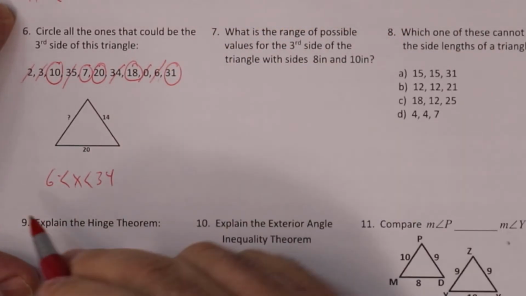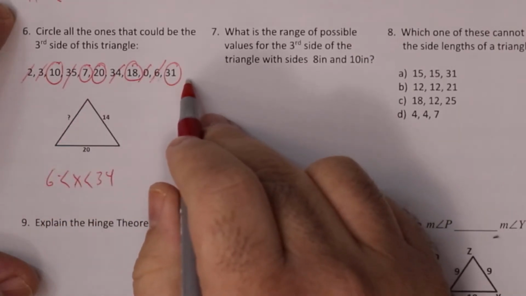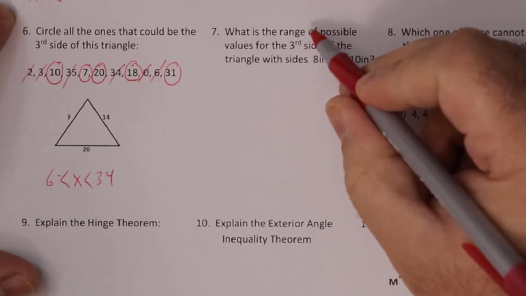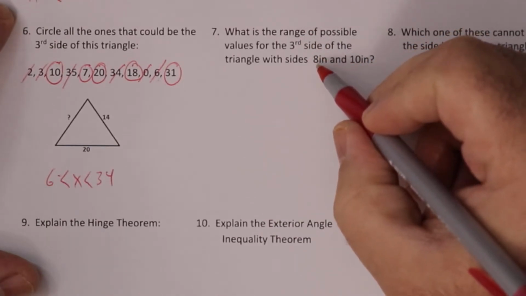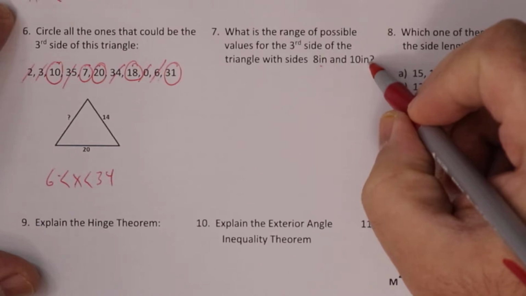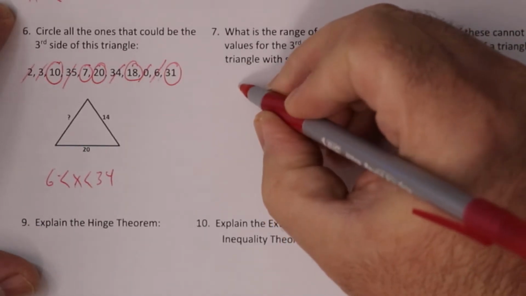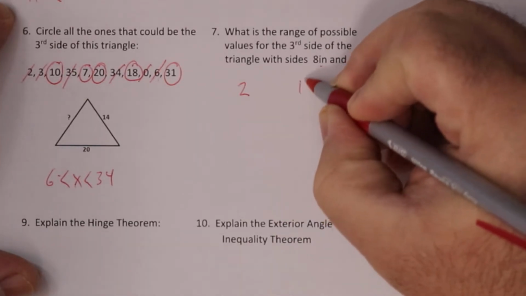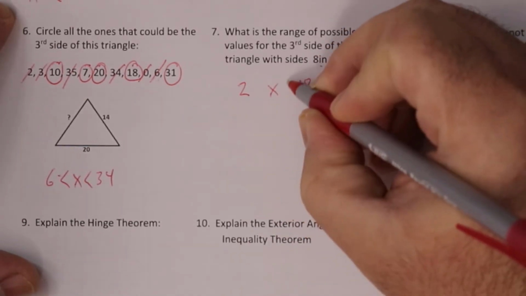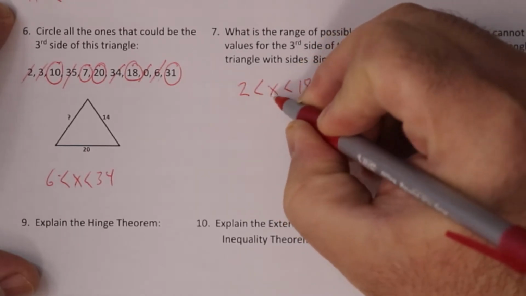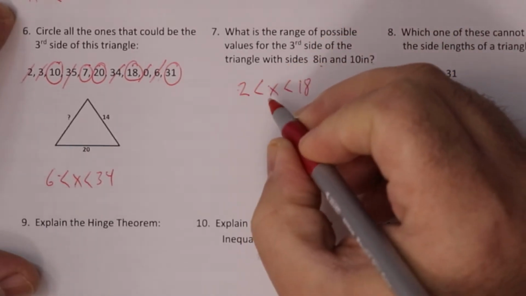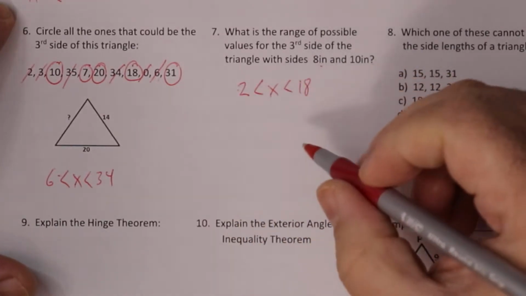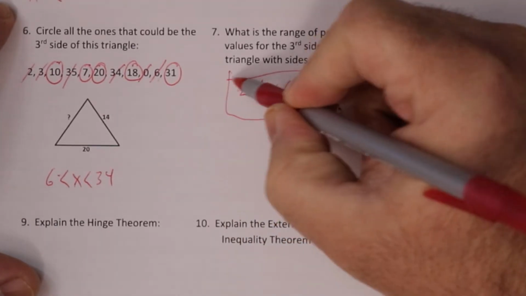Next part, we're just going to do this first piece. We don't have to go looking at individual numbers. So it says in the drawing, instead of a drawing, we have 8 and 10 inches are our two sides. So 10 minus 8, that'd be 2. 10 plus 8, that's 18. X has to be less than the 18, so it has to be greater than the 2. If you read it backwards, that says x is greater than 2. Reading it backwards. Ta-da! There's the range.